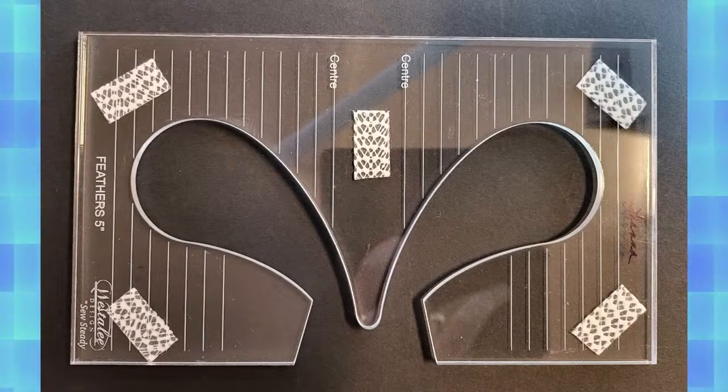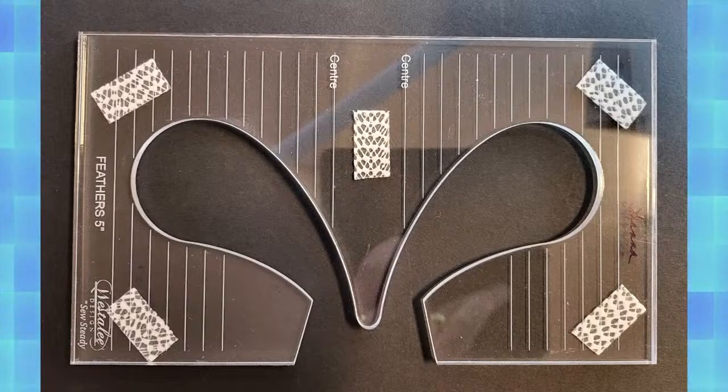And you can see I like to put stable tape on the center of my template as well as the outside corners, especially on the larger templates in the set.